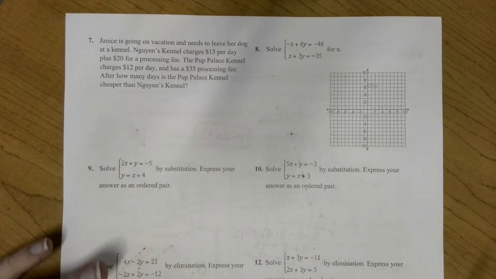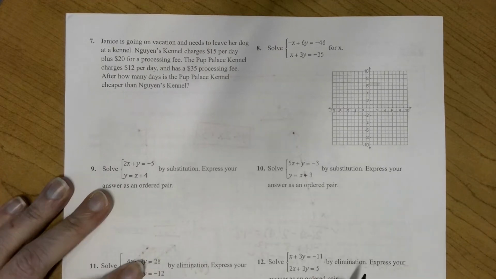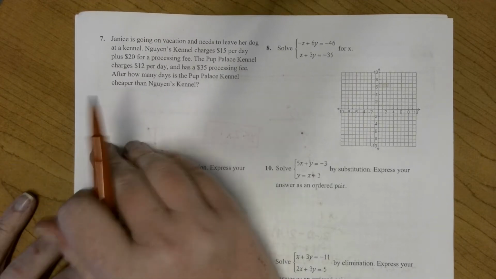Okie dokie, we are back with part 2 of our Unit 3 practice test review. Alright, so let's go ahead and just get started with number 7.